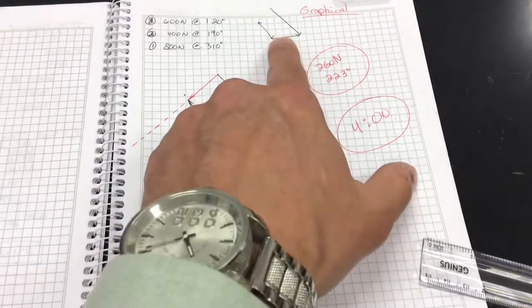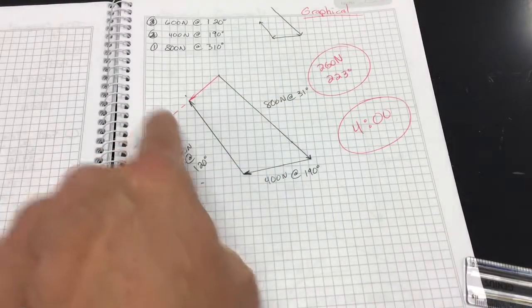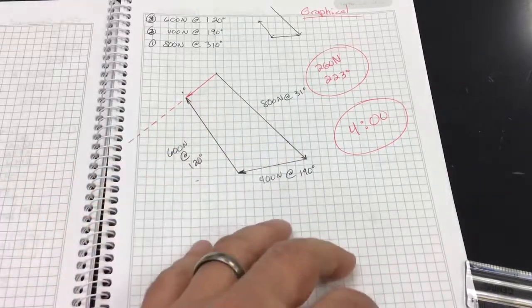I also did my pre-drawing. It's a normal pre-drawing that I do just to make sure that I have enough room to fit it, because if I start over here and then it goes off the page, that's annoying.